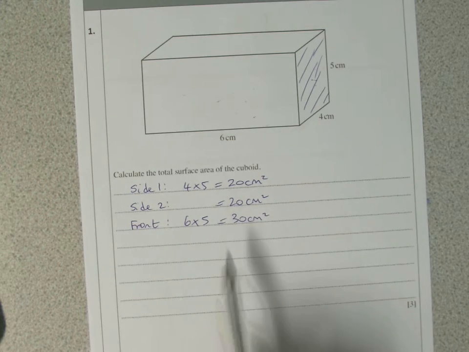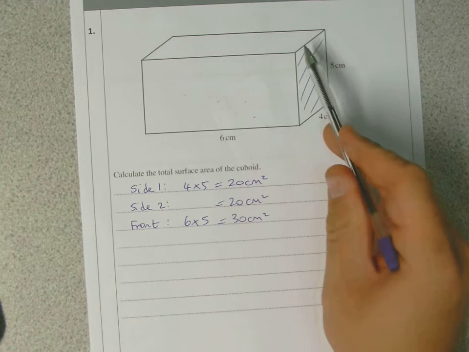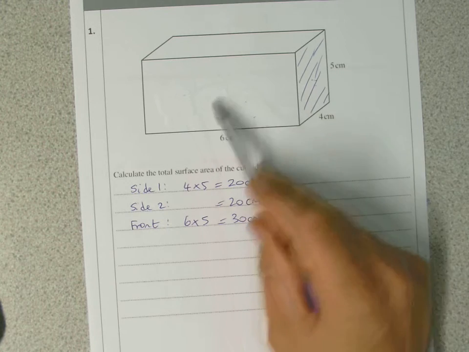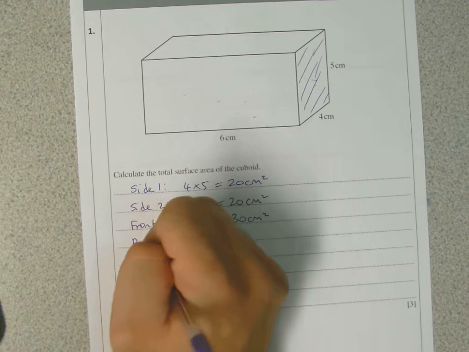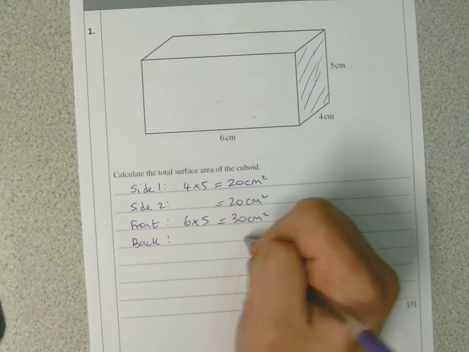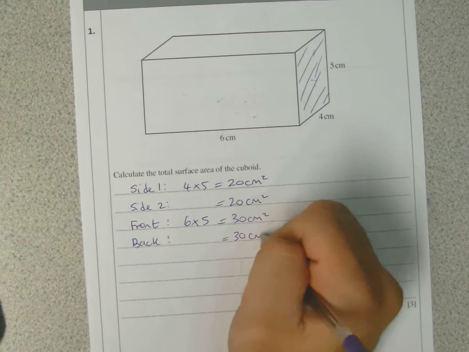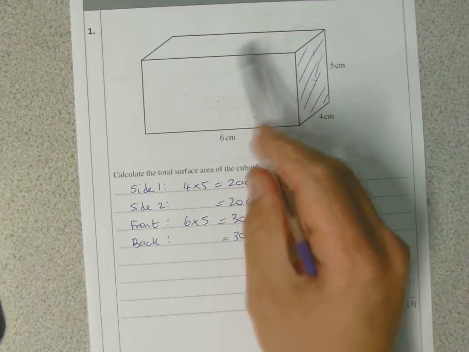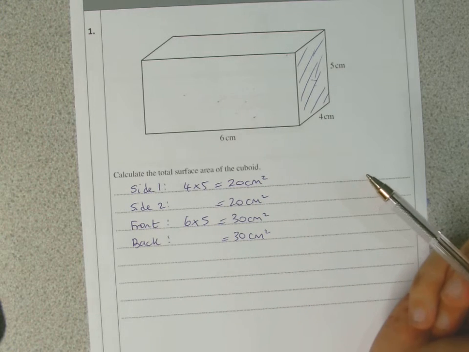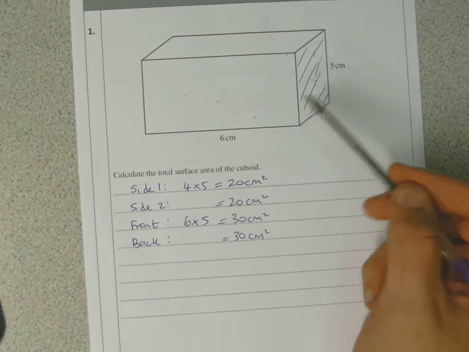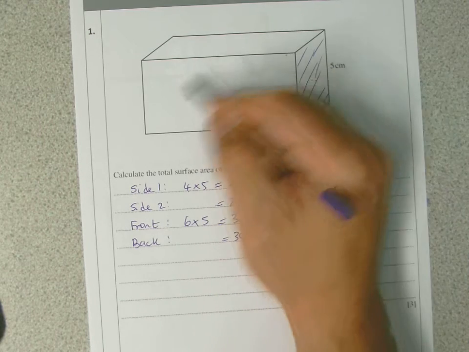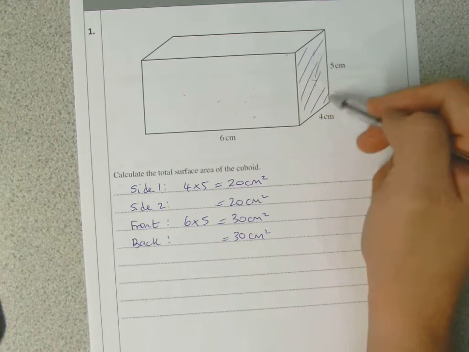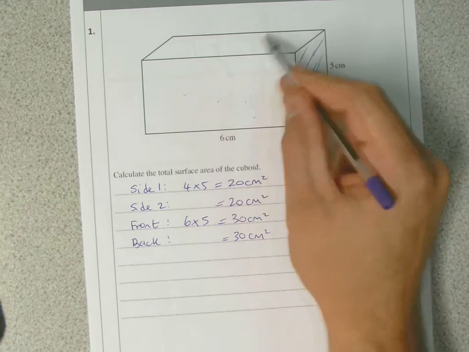Okay, now you've got to obviously consider the other face that you can't see. You've got the front, you've also got the back. Of course, the back will be exactly the same as the front, so you don't need to do anything. Just need to make sure you remember that there is a back there and you include it in our calculations. Then of course we've got the top. So we've done the front, okay, we've done the sides, we've just got the top now.